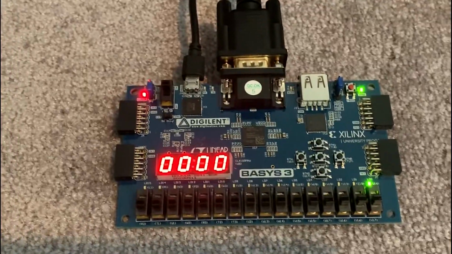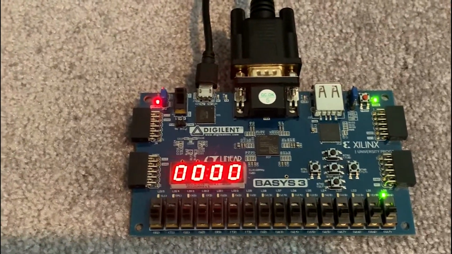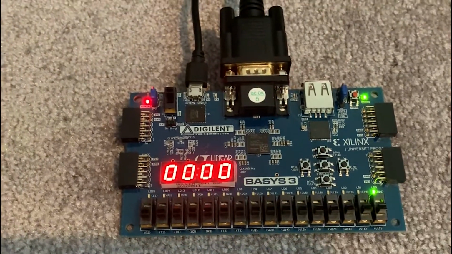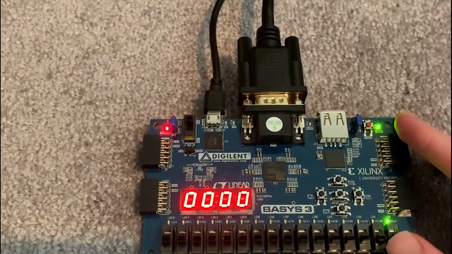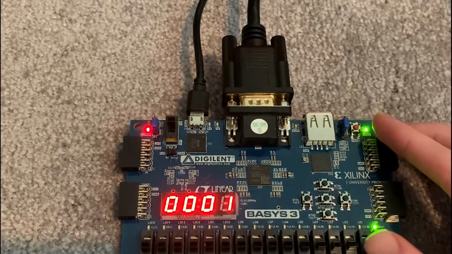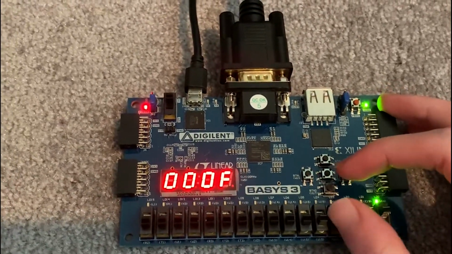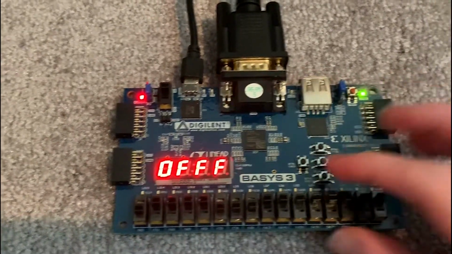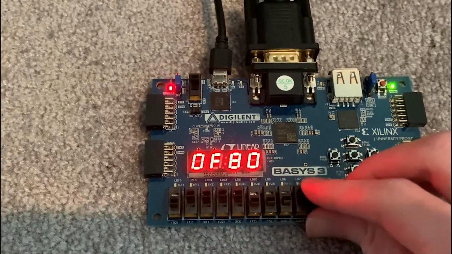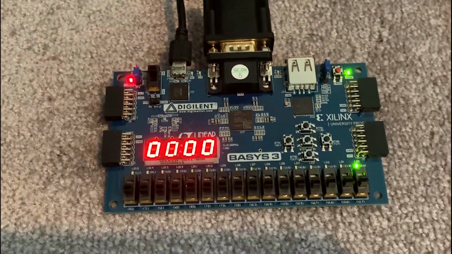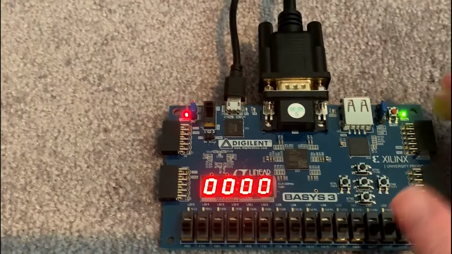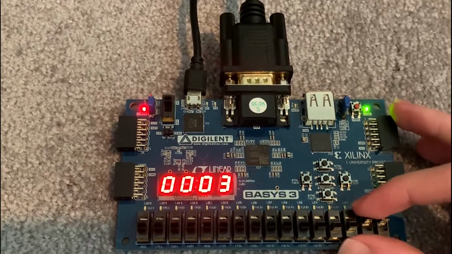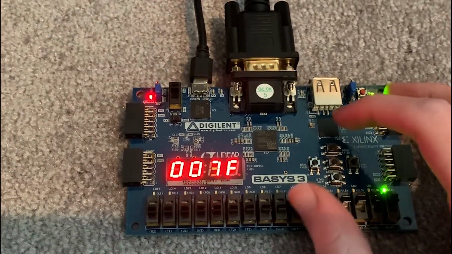My board's also kind of finicky sometimes, so the B value sometimes stays. We also have, at 1010, A and B, which only goes on when they're both the same. Those are just some example ones to show it still works.